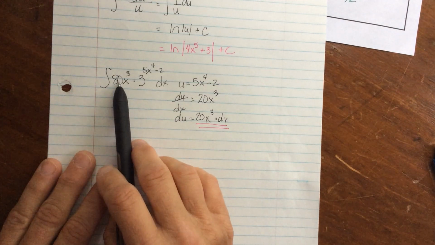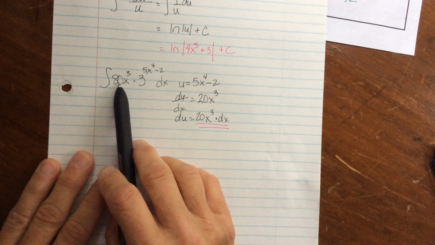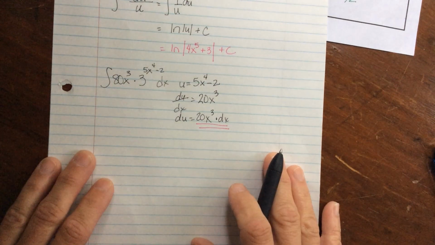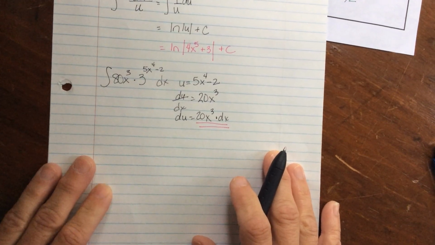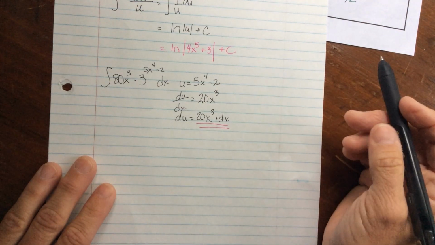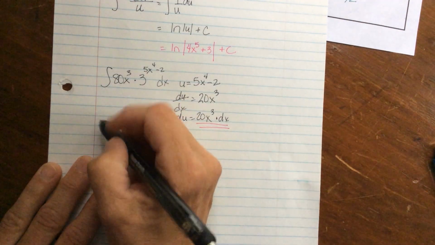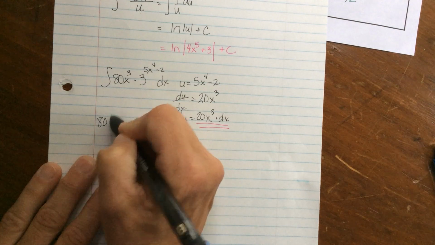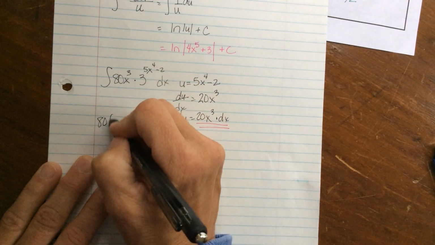So how can I get that to be a 20? Well, this is what I'm going to do. I'm going to bring the 80 out because it's a coefficient of x to the third.